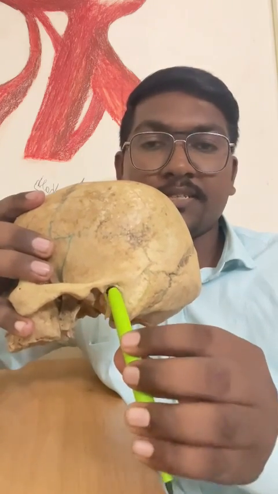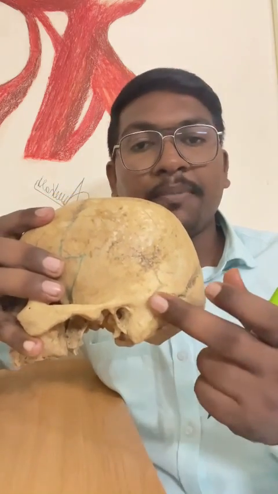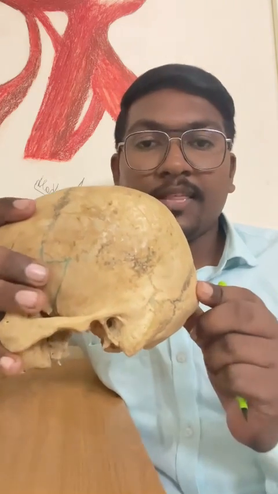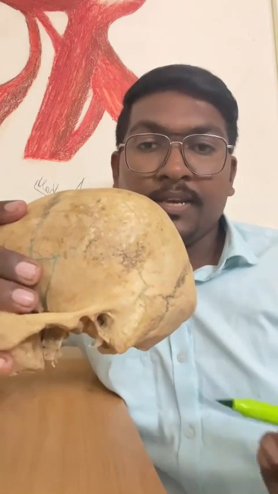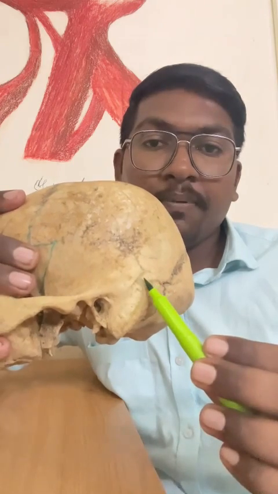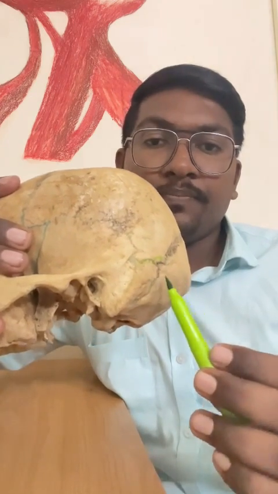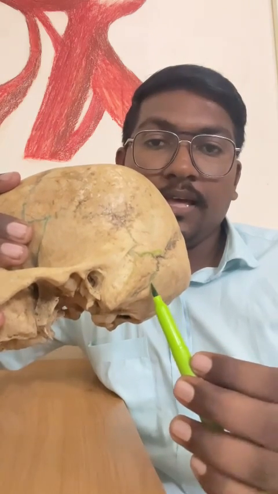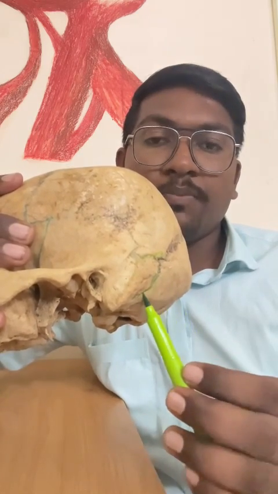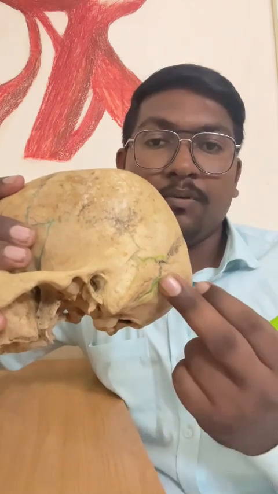Now we'll talk about the mastoid process, which is located just behind the external acoustic meatus. The mastoid process articulates with two bones: the inferior part of the parietal bone, and the squamous part of the occipital bone.